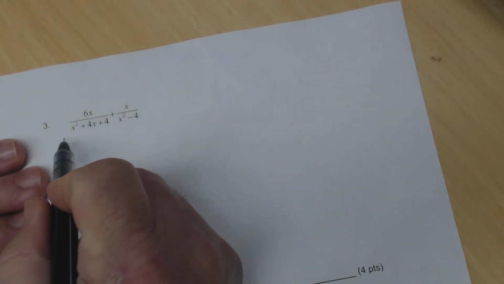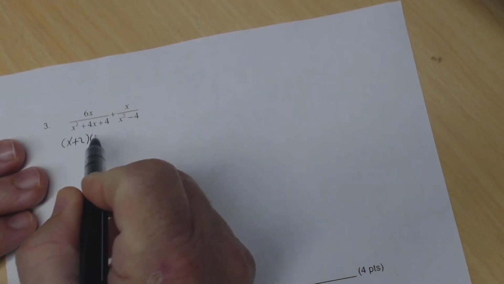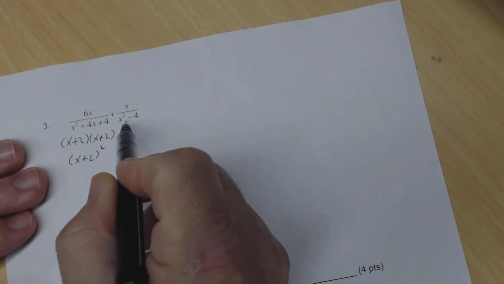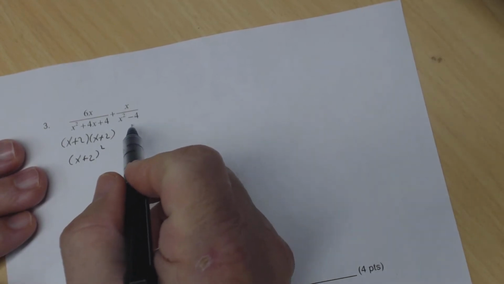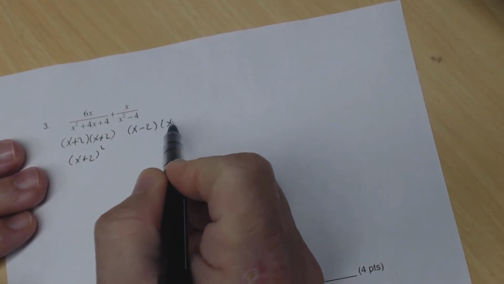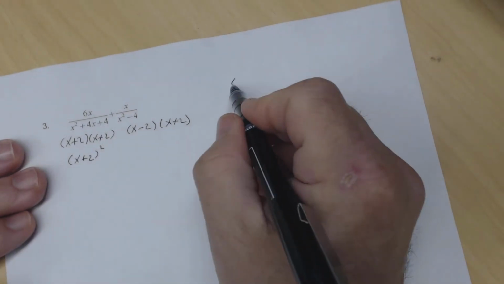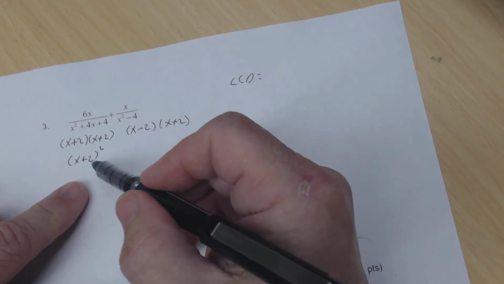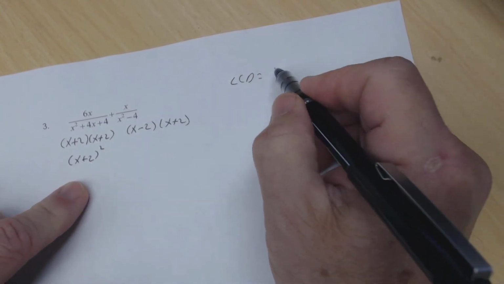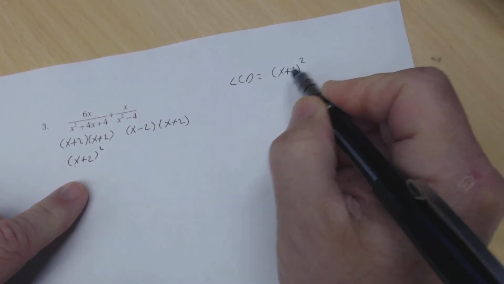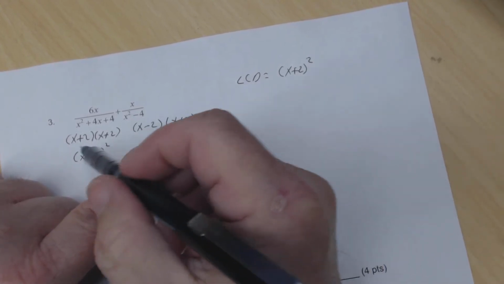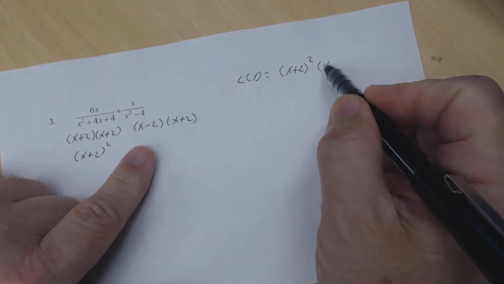Okay, factor your denominator. I get x plus 2 times x plus 2, which is the same thing as x plus 2 squared. And then here, that's the difference of two squares. So that's x minus 2 times x plus 2. So your LCD, okay, now this factor x plus 2, there are 2 here. There's only 1 here, so I need 2. The next factor I see is x minus 2. There's 1 here, none here, so I need 1.